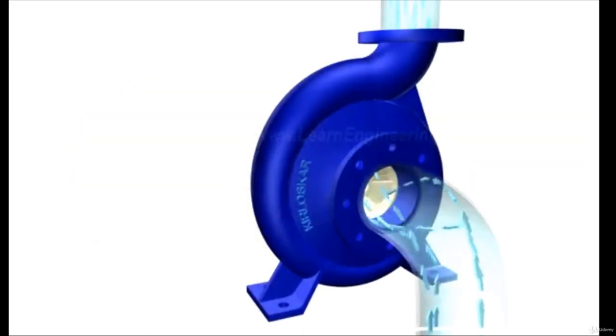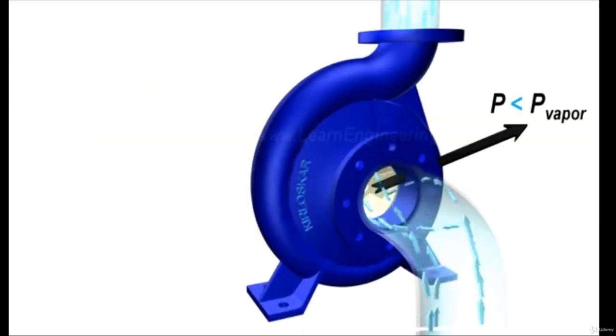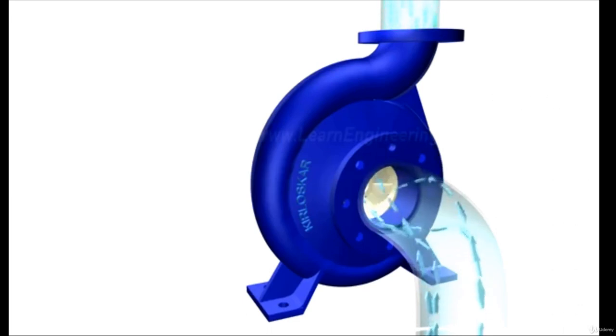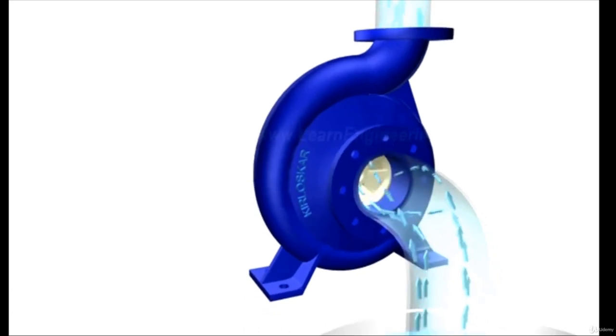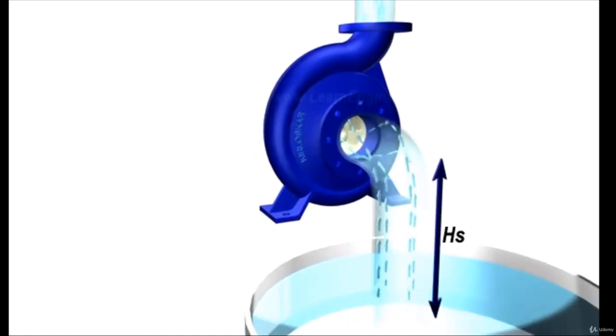If the pressure at the suction side of the impeller goes below the vapor pressure of water, a dangerous phenomenon could happen. Water will start to boil, forming vapor bubbles and spoiling impeller materials over time. This phenomenon is known as cavitation. The more the suction head, the lesser the pressure at the suction side to lift water. This fact puts a limit on the maximum suction head a pump can have. Careful pump selection is required to avoid the problem of cavitation.